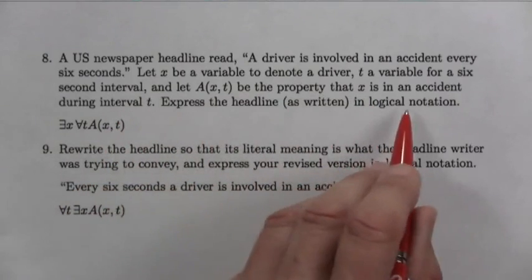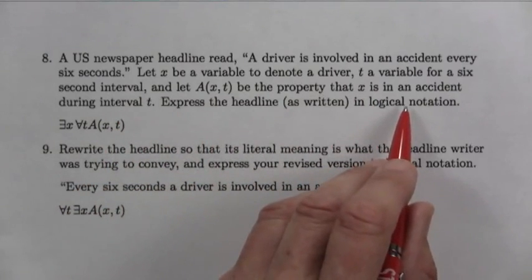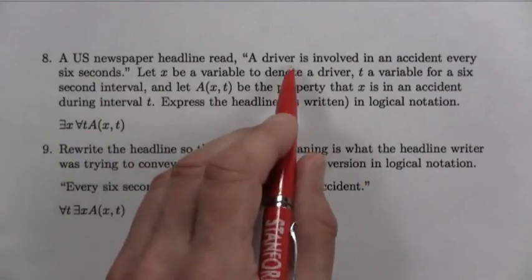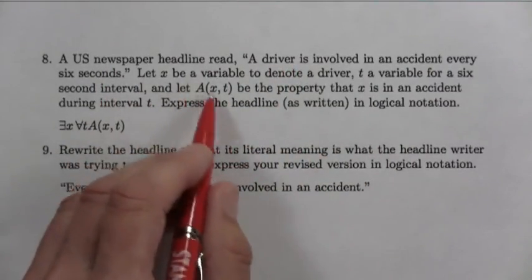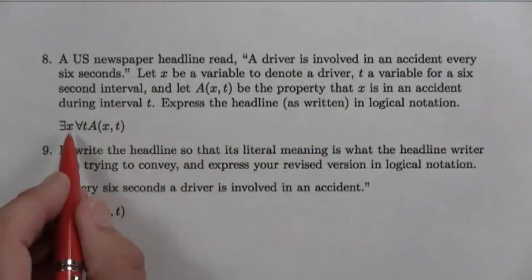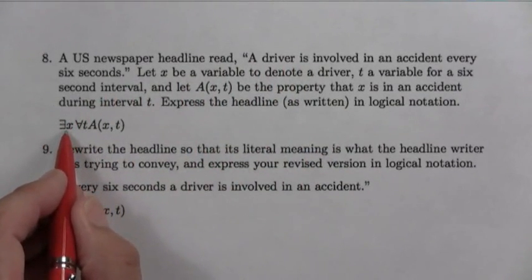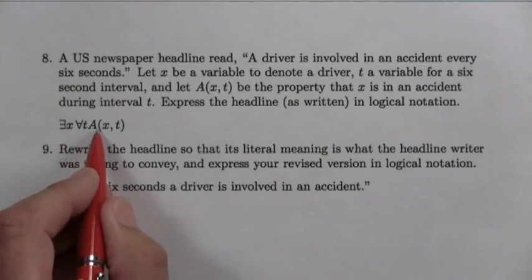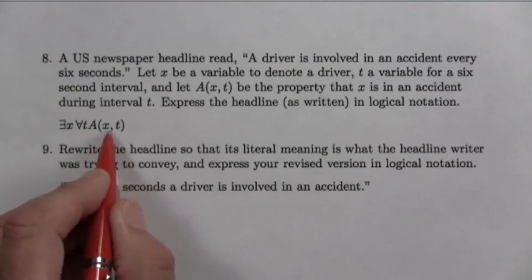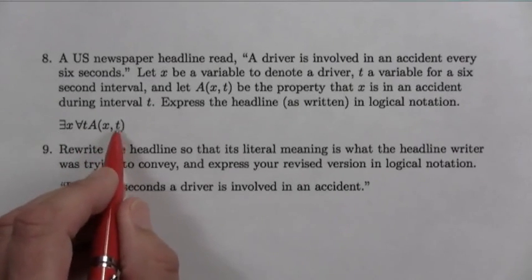The headline is written, if we simply take a literal translation from this into the formalisms of this language we've got here, we would say there is a driver such that for all times t, A is involved in an accident at times t, in that 6-second interval.